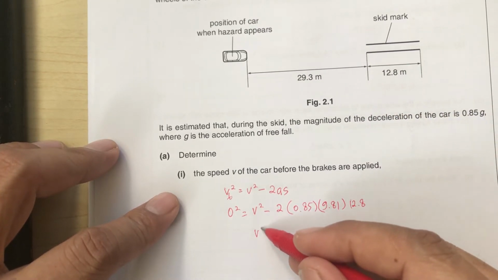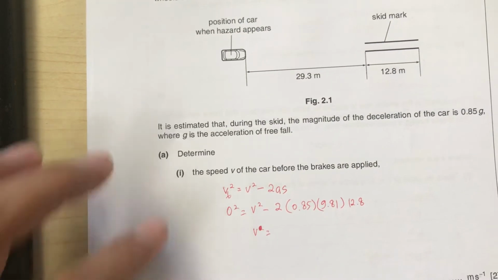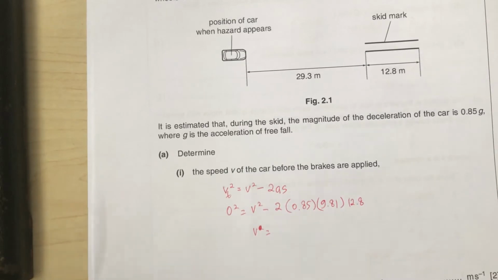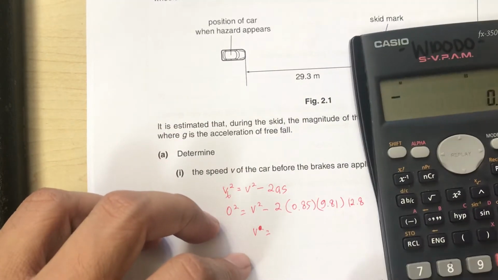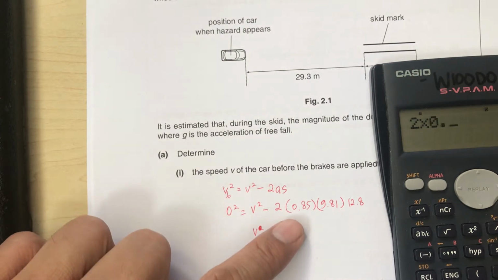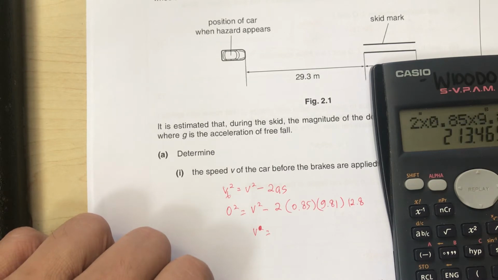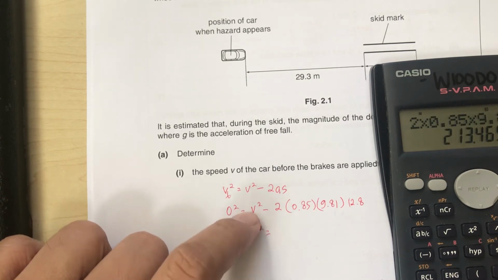So we get v squared here. If we use the calculator, two times 0.85 times 9.81 times 12.8, and then we root it.